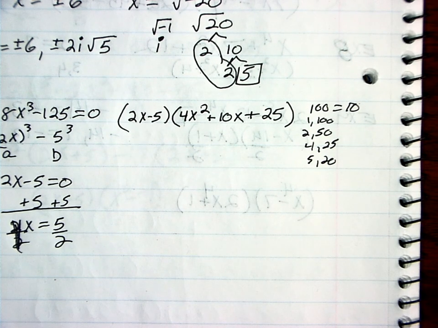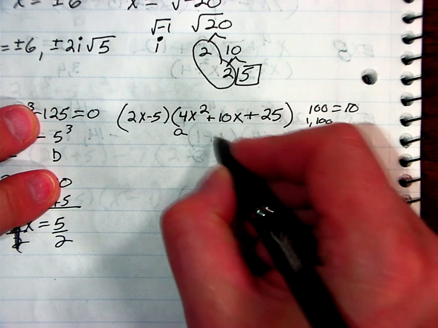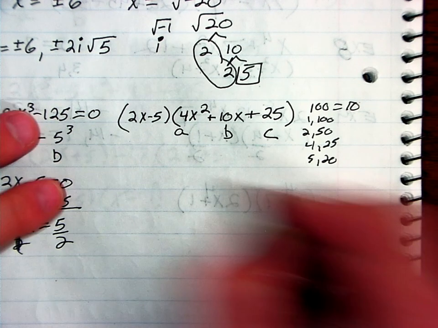So if it doesn't factor, what do we have to do? What formula do we have to use? Quadratic is correct. So this is going to be my A term, this is my B term, this is my C term. So here we go.